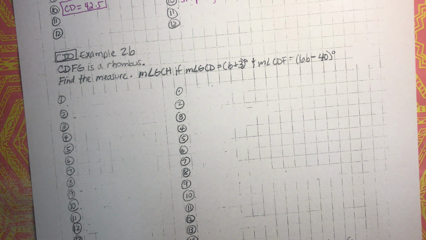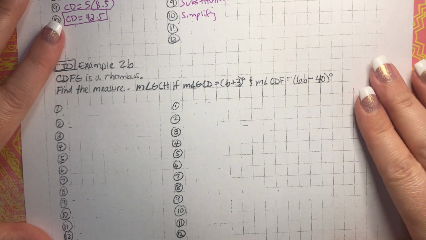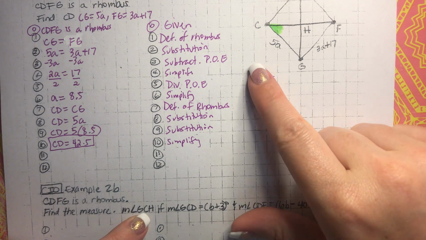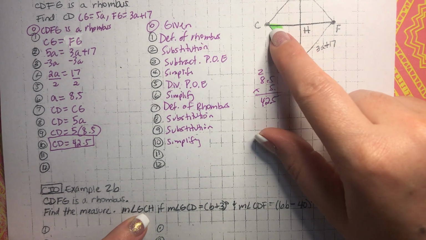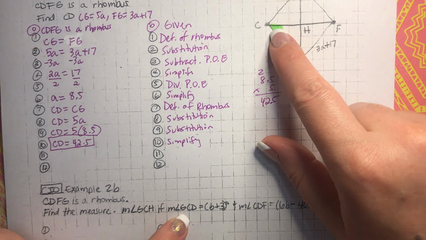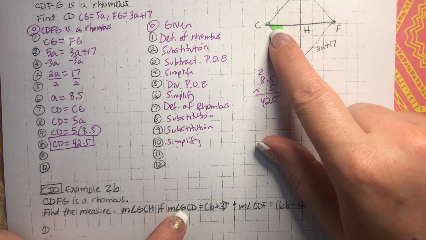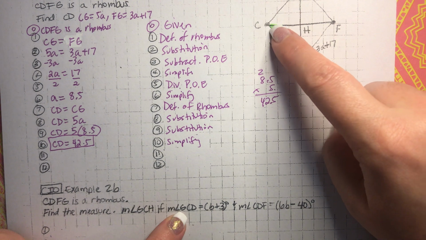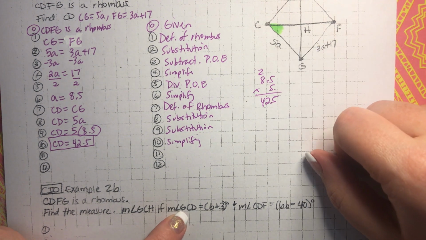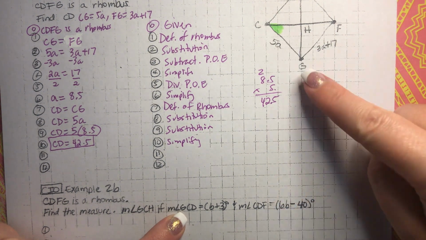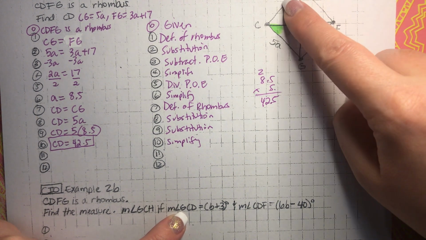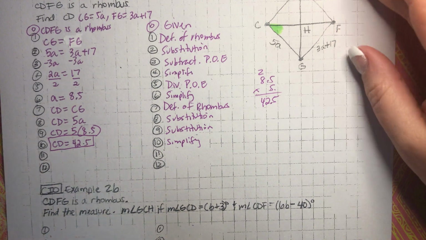Okay, let's see how you did. So we have to find GCH, this angle. It tells us that GCD, the whole angle, is B plus 3. And then CDF, that whole angle, is 6B minus 40.